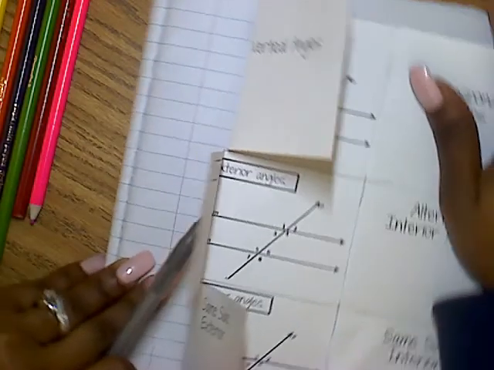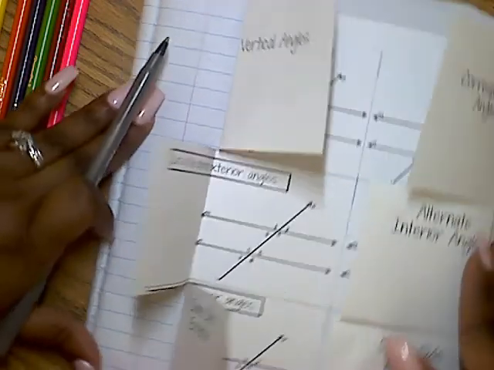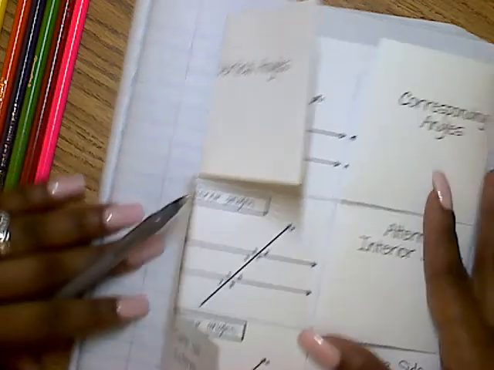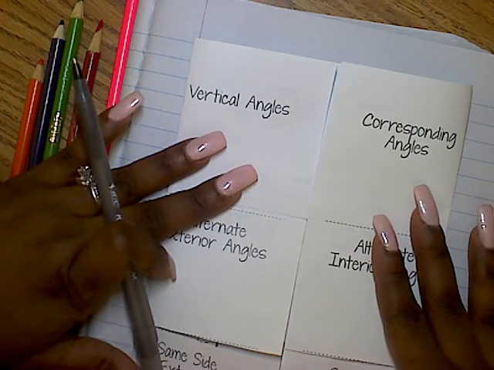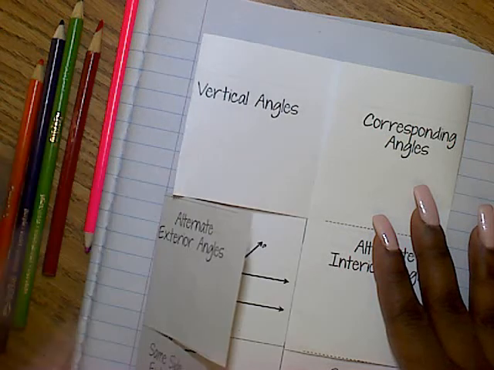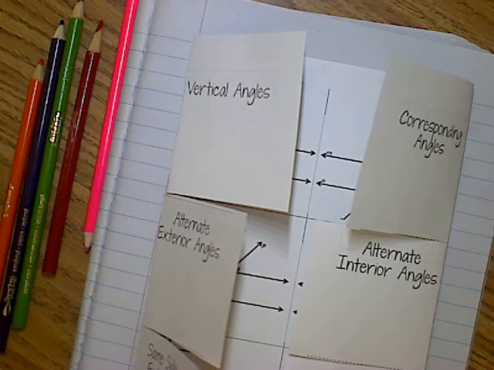So you are about to do notes on angle relationships. What you'll need is your foldable, six color pencils, and your piece of paper that you're going to end up gluing this onto, or your notebook, whatever you have. First off, I'm just going to title this page angle relationships, and this is important so we know what we're doing.